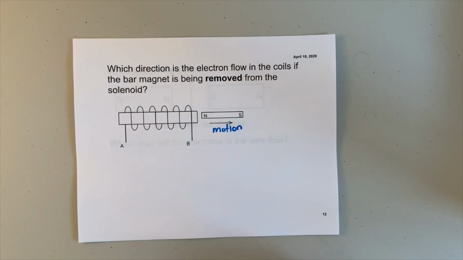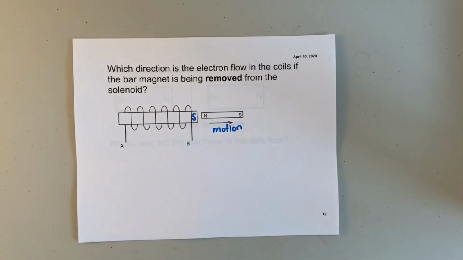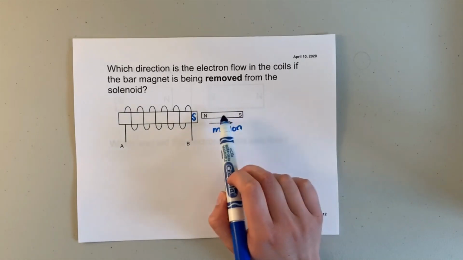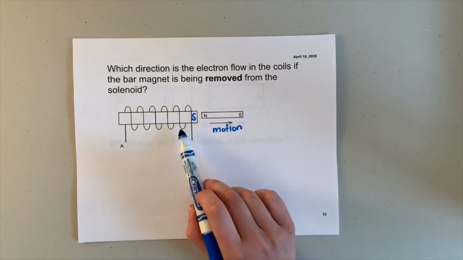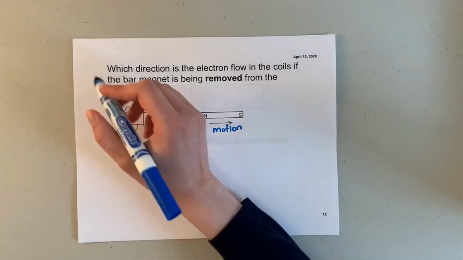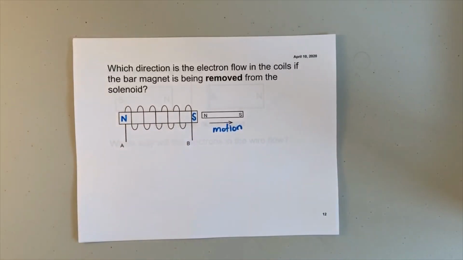Now, to oppose that motion, the solenoid has to actually make this a south pole because it wants to make it hard for the magnet to move away. So if the magnet's trying to move away, but at the same time the solenoid is attracting that magnet, then we will be opposing motion. So if this end is south, then the other end is north.